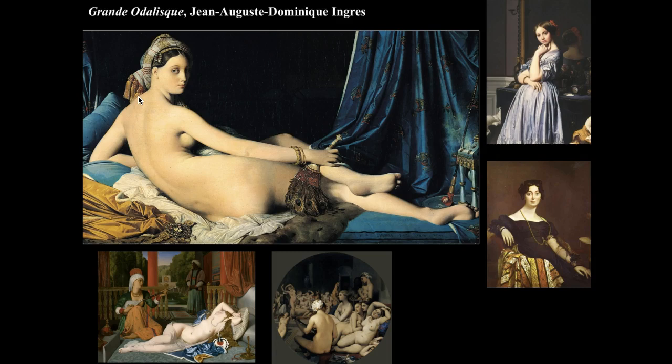Some people argue that his paintings are tied to French imperialism, in which case this would serve as a justification for civilizing people because harems were not seen as the norm in European society.